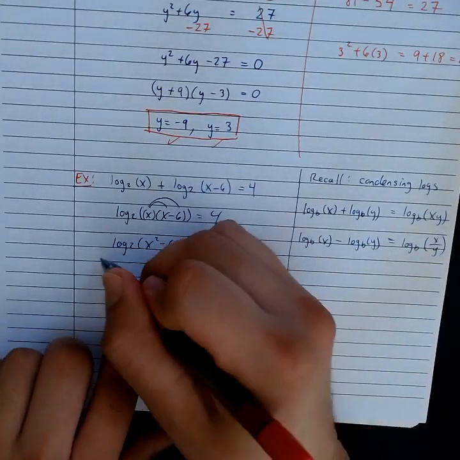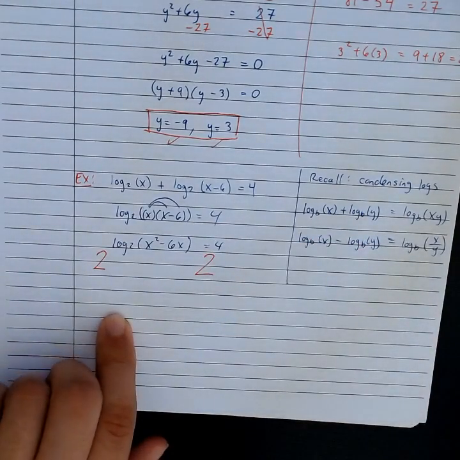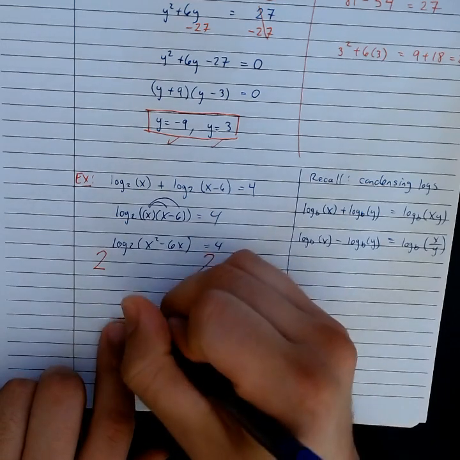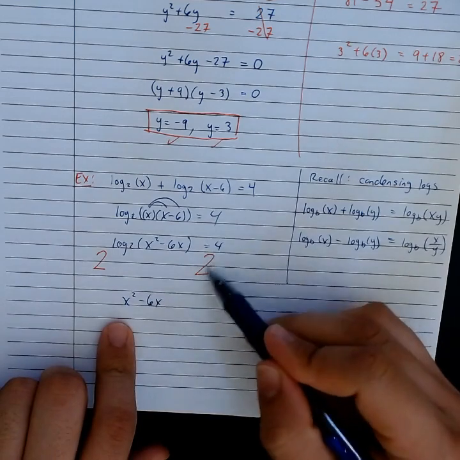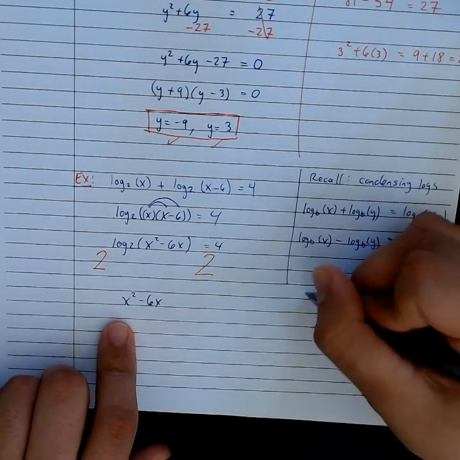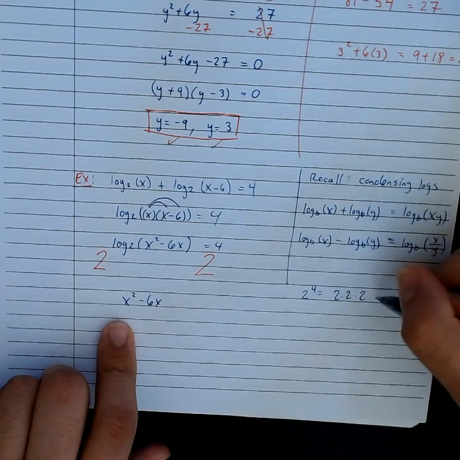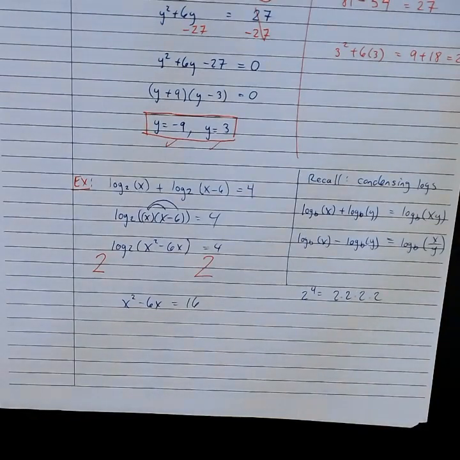Here, my base is 2, so I'm going to exponentiate with a base of 2. Whatever I do on one side, I do to the other side. And now, that's gone, and I'm left with x squared minus 6x. On the other side, 2 to the 4th power, well, let's see, 2 to the 4th is 2 times 2 is 4, times 2 more is 8, times 2 more is 16. All right, now we can solve that.